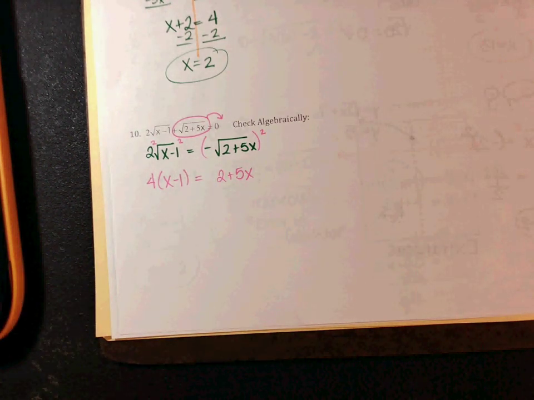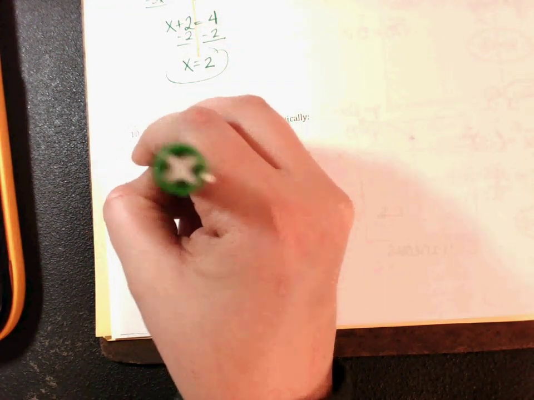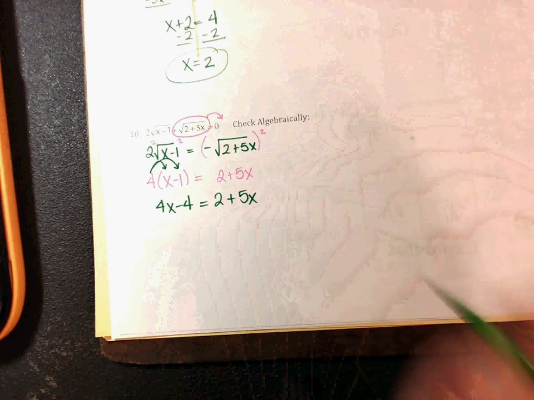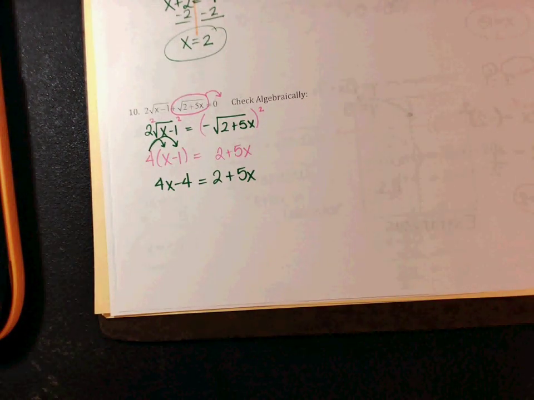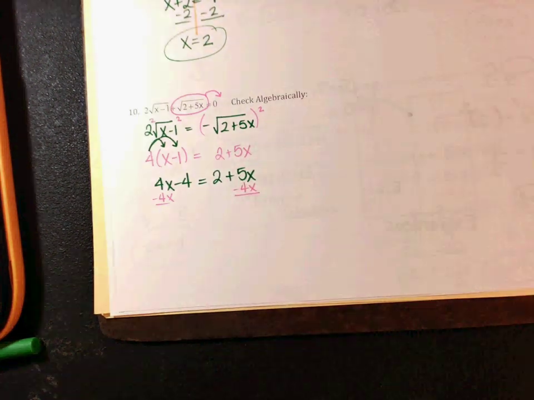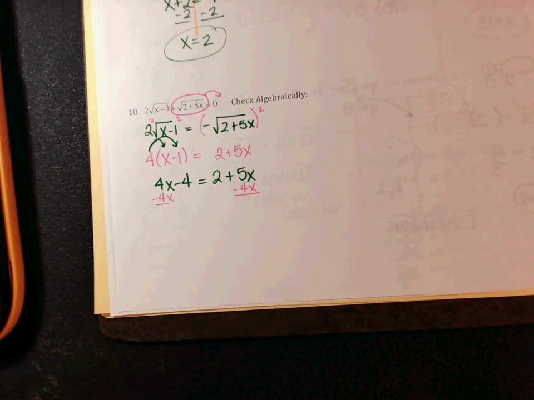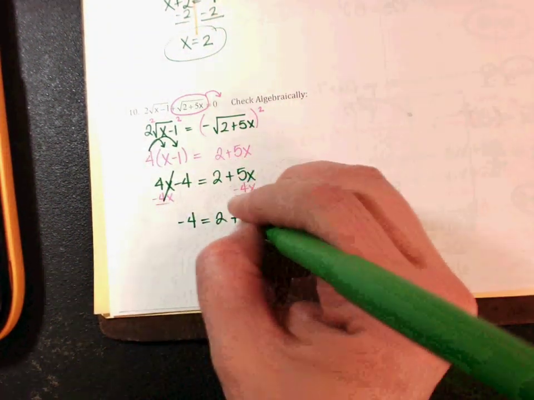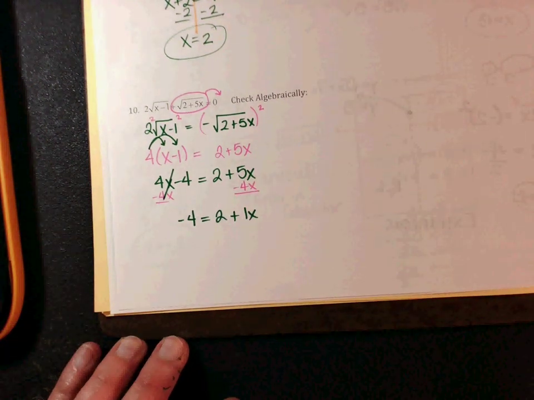Whoosh, gone. Okay, from here, you're going to have 3 steps. Distribute first. Get your x's together. Then finish solving. Okay, after I distribute and get 4x minus 4, I'm going to move the smaller number of x's, which is which one? The 4x's. Okay, 5x take away 4x is 1x, which is the same as just a normal x. So that's gone. Negative 4 equals 2 plus... I'm going to write 1x, but if you just want to put x, that's the same.